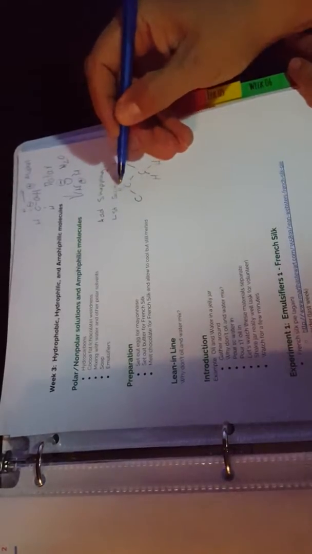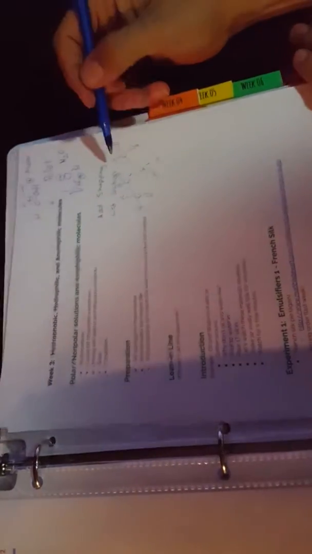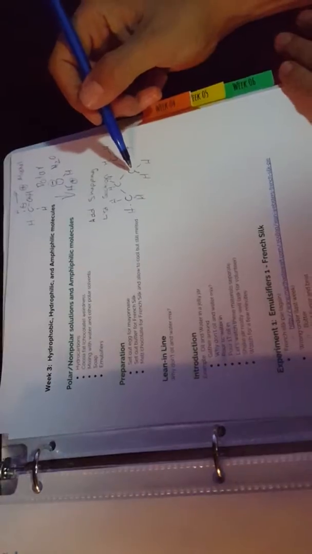So this will have two like this, and this will have like three. It's not quite propane, it's the one before, maybe butane. I can't remember which it is. Anyway, but these are oily.